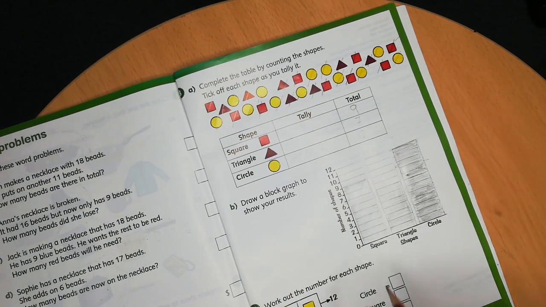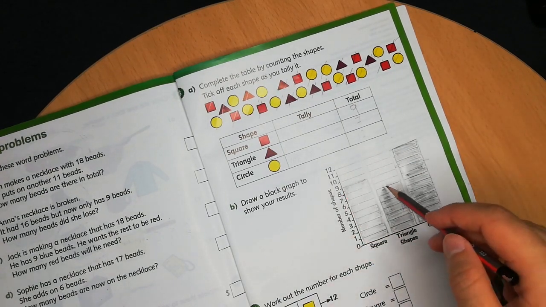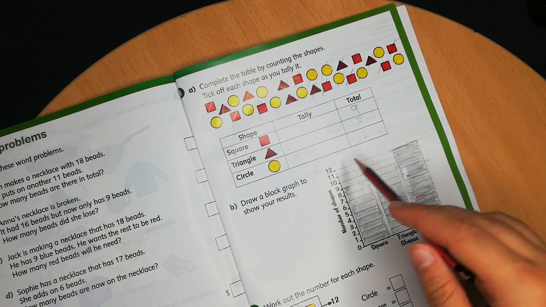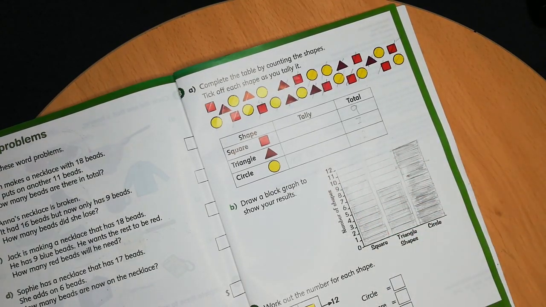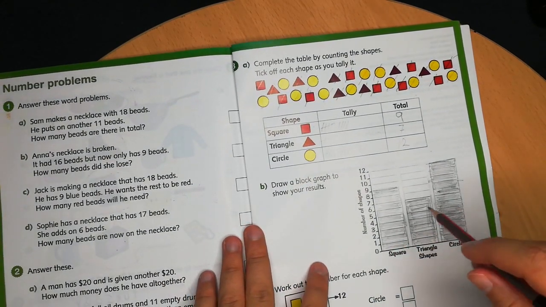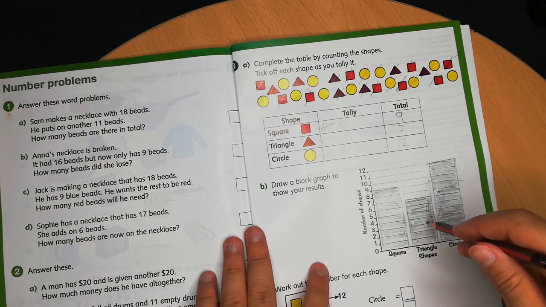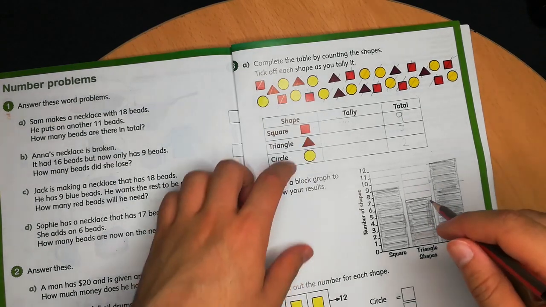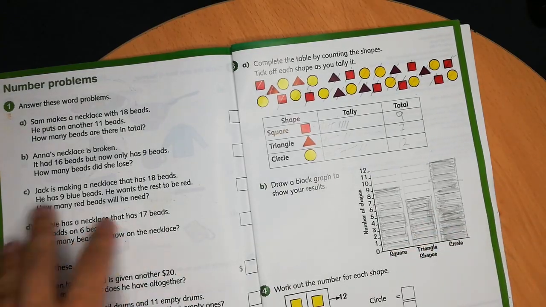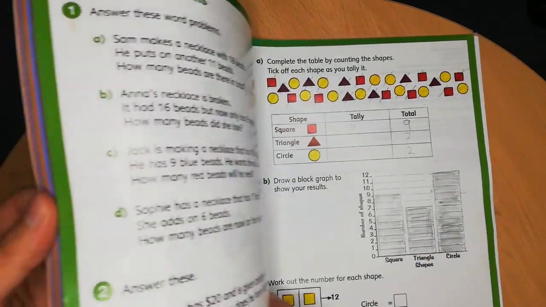And voila, there we go. So here we have 9 squares, 7 triangles, and 12 circles. 12, 9, and 7. And that was it. This is the homework. It's better if you use colors for these. So here, red, purple, and yellow. Same colors that we have here. That will make it look a lot better and much more lively.